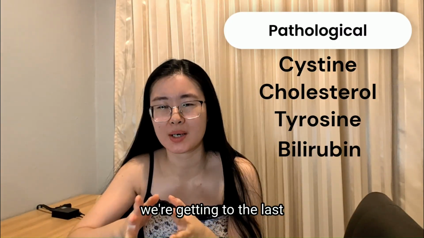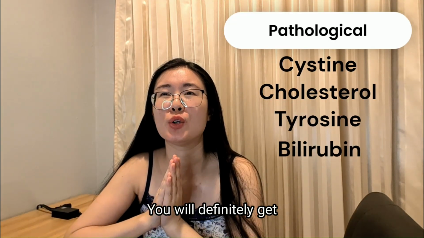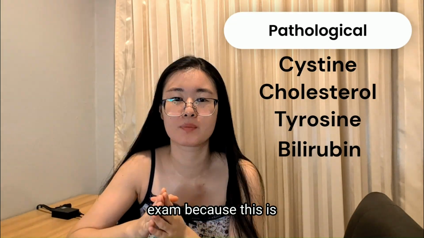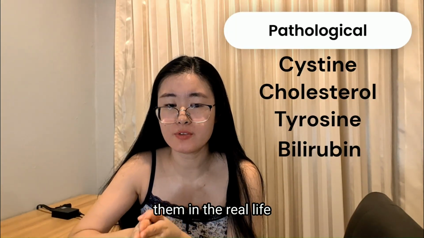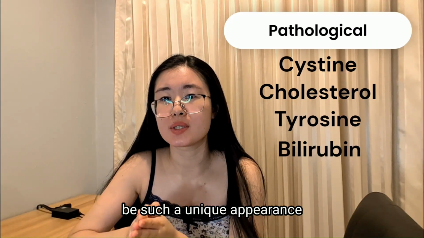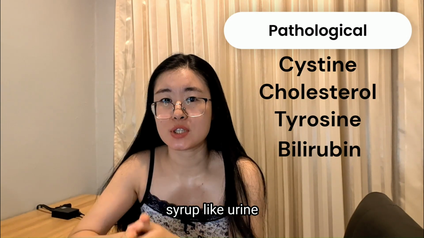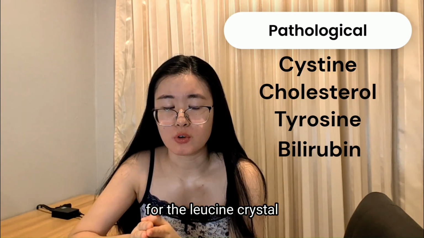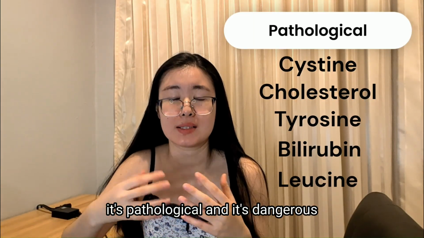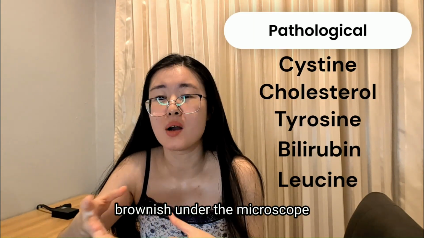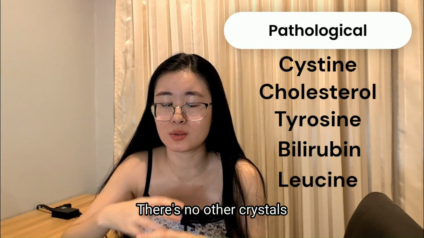And finally, we're getting to the last pathological crystal. And this one is important. You will definitely get this question in your exam because this is the one that could put a newborn in danger and you can see it in real life, and the urine would have such a unique appearance. It's called maple syrup. If the newborn is described as having maple syrup-like urine, then you are going for the leucine crystal. Once you see this, there is no doubt it's pathological and it's dangerous. It is dark yellow brownish under the microscope, and the crystals have concentric rings. There's no other crystal similar to it.